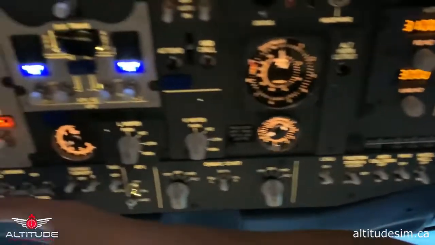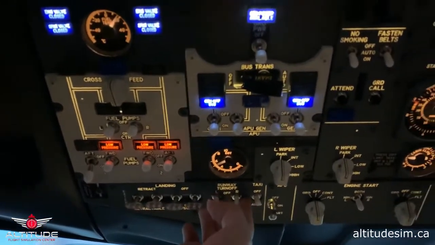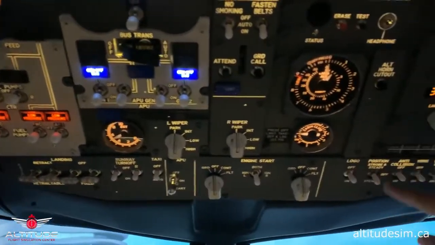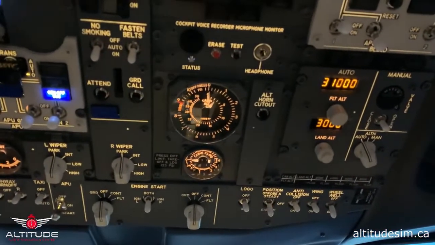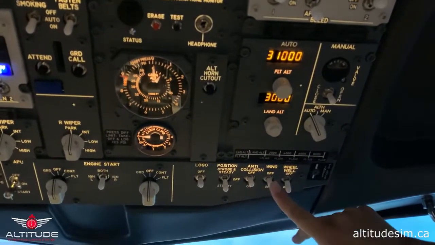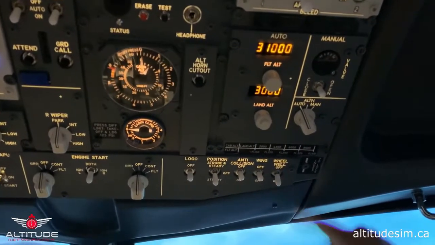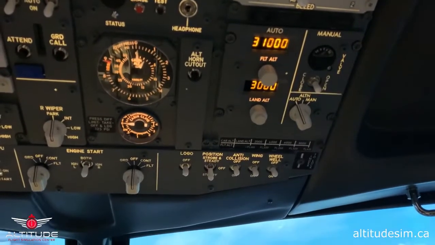Okay, the next panel is this. We check that the landing lights, runway turn left and taxi lights, all of them are off. Logo lights, position lights is the only one goes to steady. The position lights are the red and green lights in the wings. Anti-collision light is off, wing is off, and wheel well is on because I was outside doing the pre-flight, so now we can turn off the wheel well.